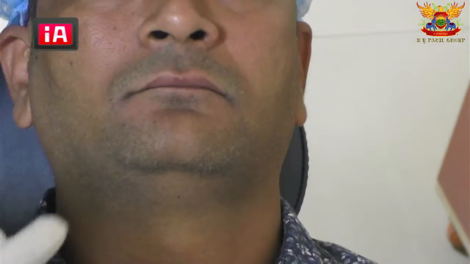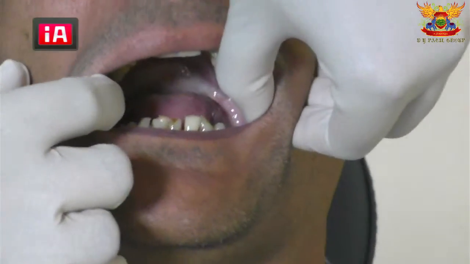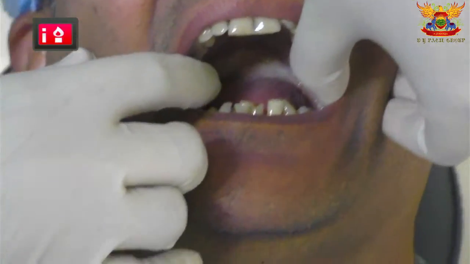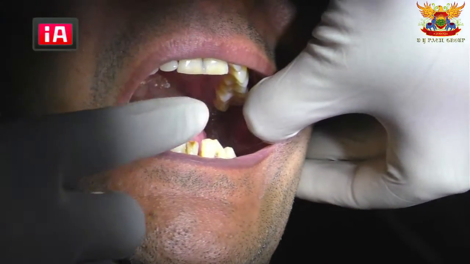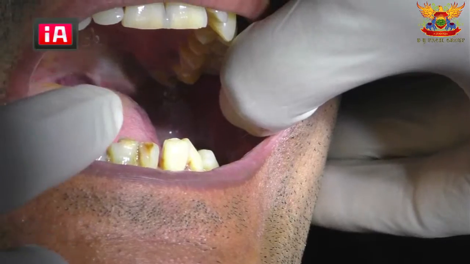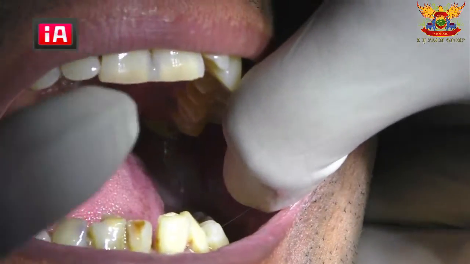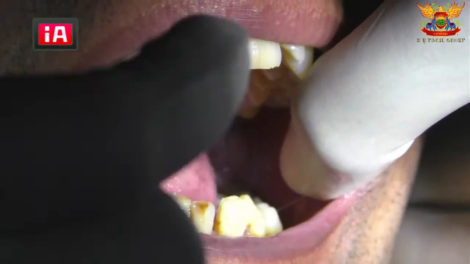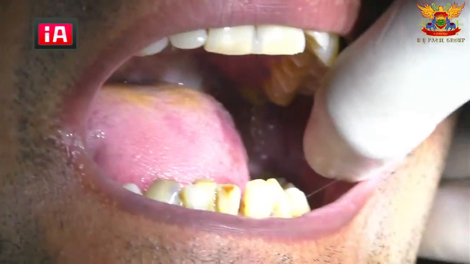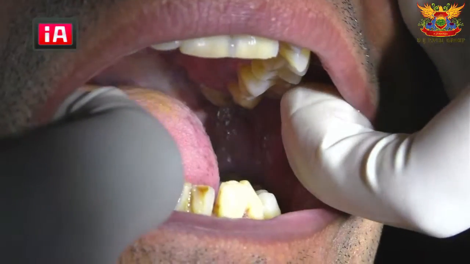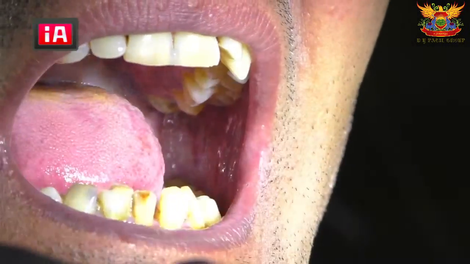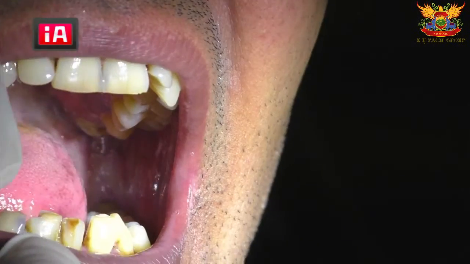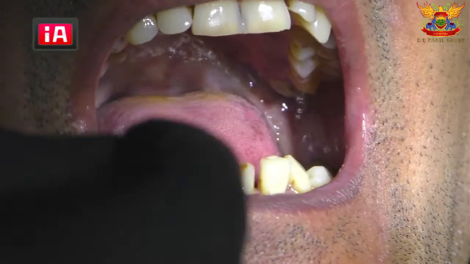And there is a marble-like buccal mucosa, which we can see here. Please open your mouth. Please focus here. This buccal mucosa, we can call it a marble-like buccal mucosa, and the mouth opening is below 26 mm. This case is grade 3 oral submucous fibrosis. In grade 3, there is a marble-like buccal mucosa, restricted mouth opening, restricted tongue movement, and if you can see the uvula, there is a shrunken uvula.